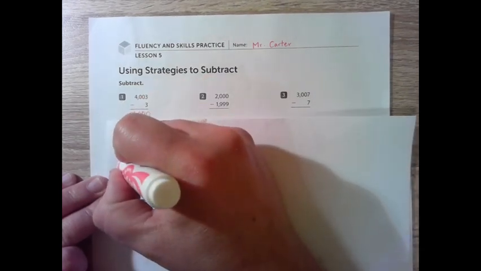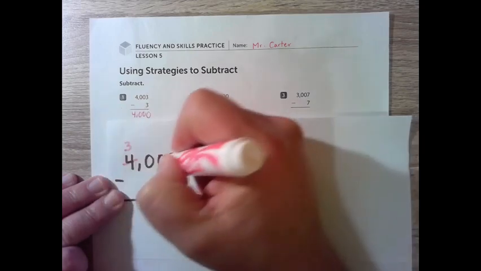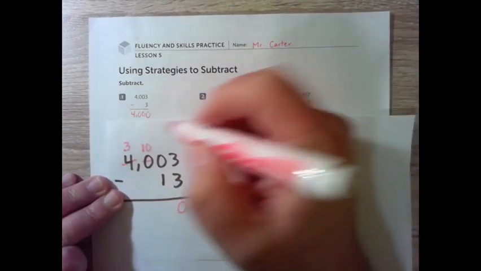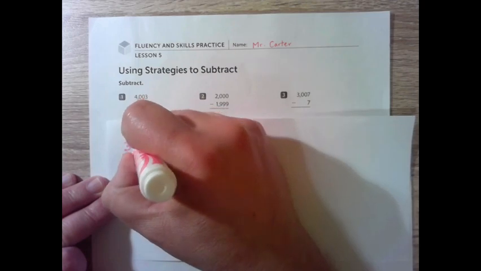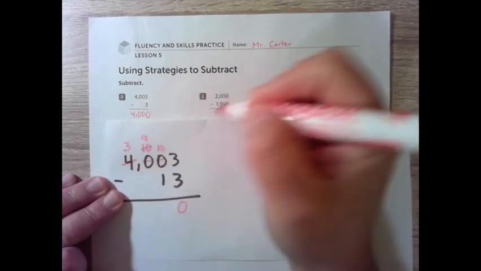So we're going to take the 4 thousands, make it 3 thousands and 10 hundreds. Now we need to take those 10 hundreds and trade 1 for the tens. So we make 10 hundreds into 9 hundreds and 10 tens.